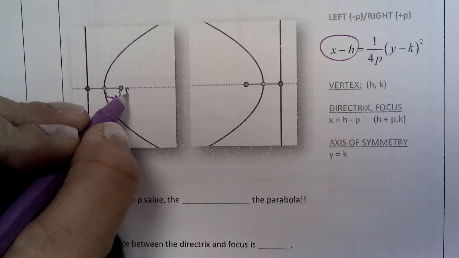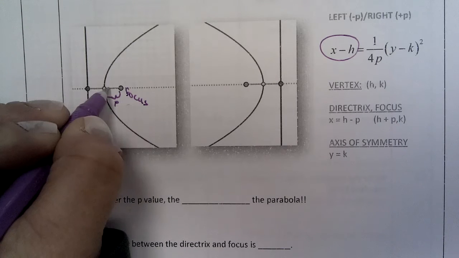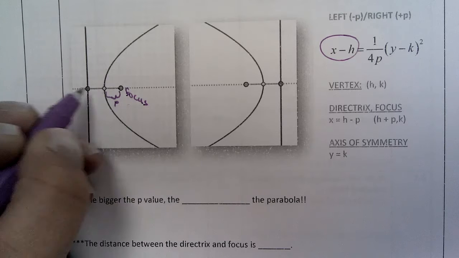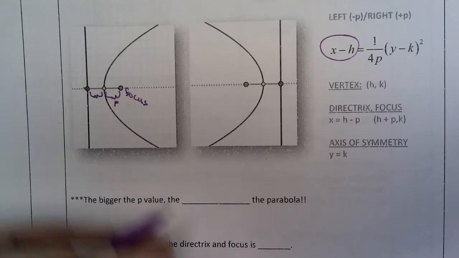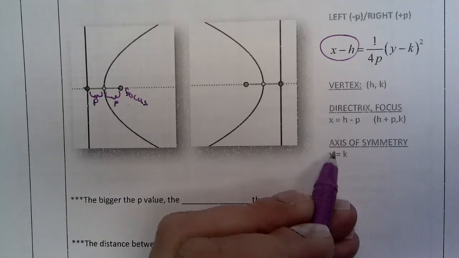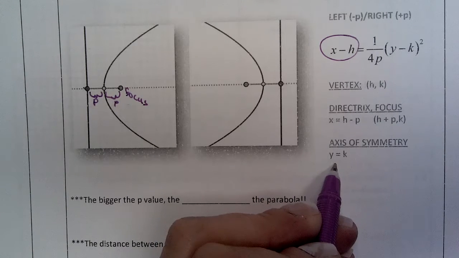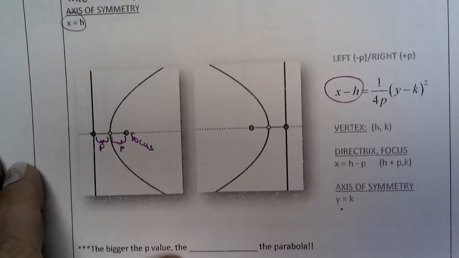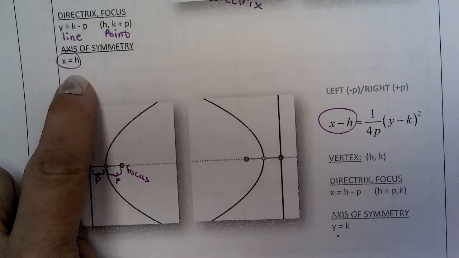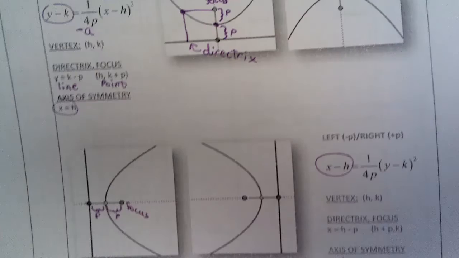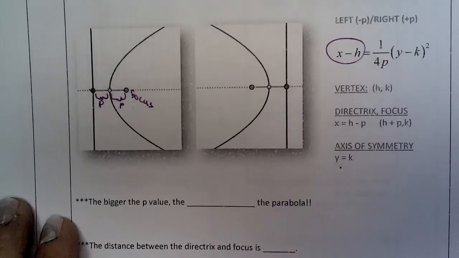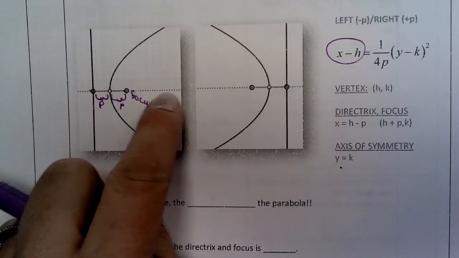So this is the focus, the point that's p distance inside of the parabola. And the directrix is p distance behind the parabola. And then your axis of symmetry in this case is a y equals. When we were looking here, it was an x equals because it was a vertical line. But now for this parabola, it's a y equals because it's a horizontal line.